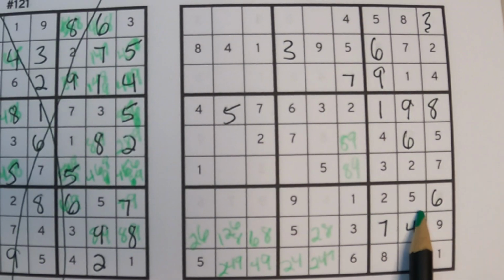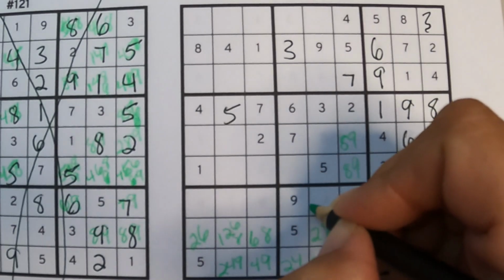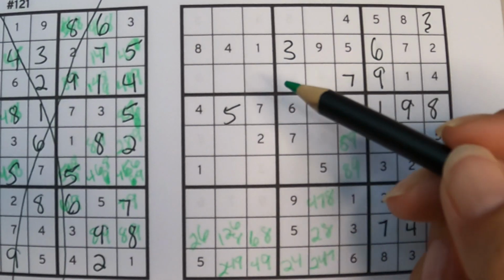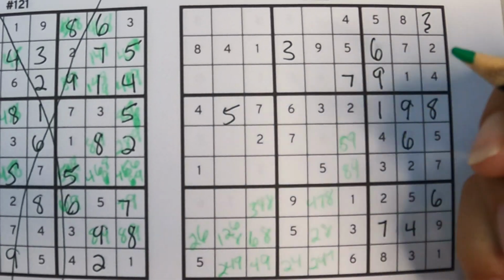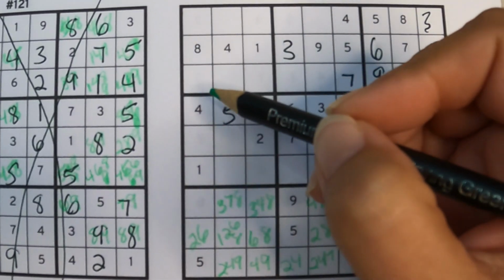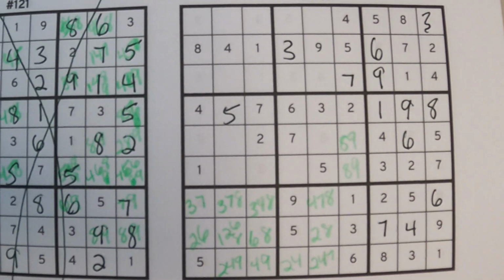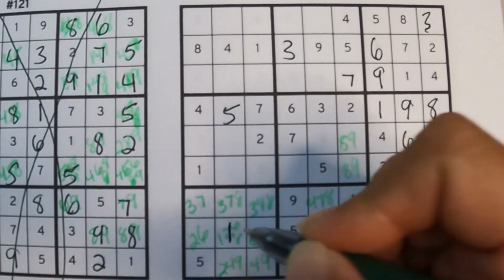For this row, we're missing 3, 4, 7, and 8. We've got the 3 here, so 4, 7, 8. 7 here, so 3, 4, 8. 4 here, so 3, 7, 8. 4 and 8 here, so 3, 7. And looking back at this row, the only place a 1 can be is here.